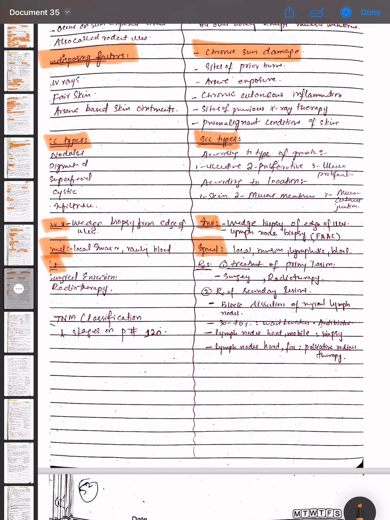We will do the surgical excision and the radiotherapy. While for the squamous cell carcinoma, we will do the treatment of the primary lesion, that is surgery or radiotherapy, and the treatment of secondary lesions, that is block dissection of regional lymph nodes. Then give antibiotics, and if lymph nodes are hard or mobile, then do the biopsy, and if lymph nodes are hard and fixed, then palliative radiotherapy is done.